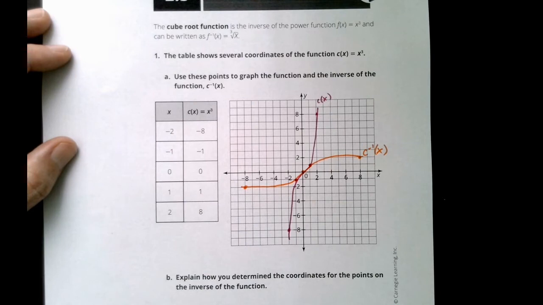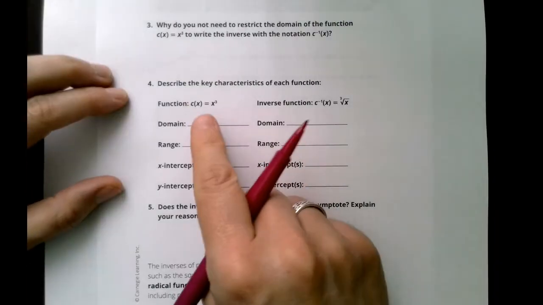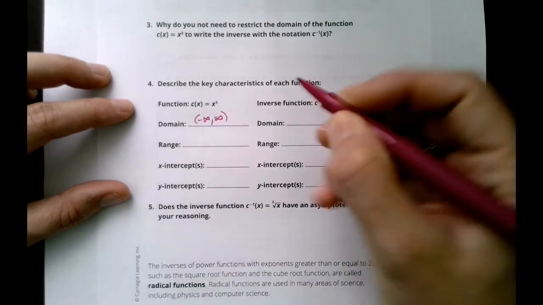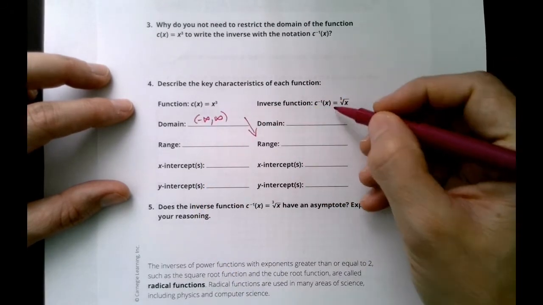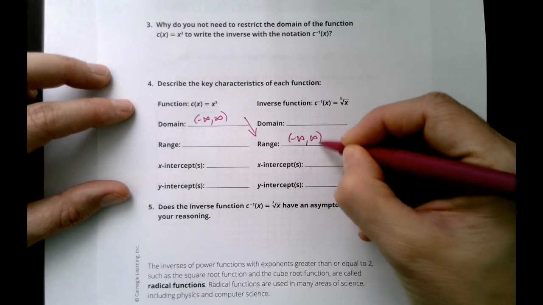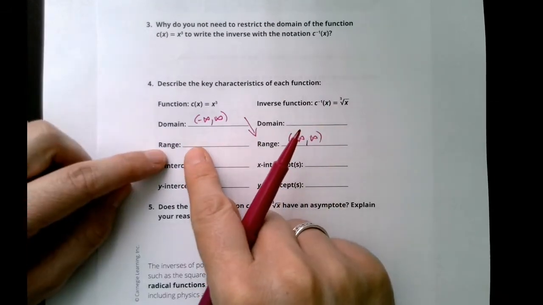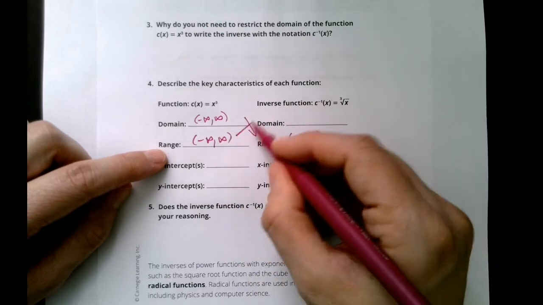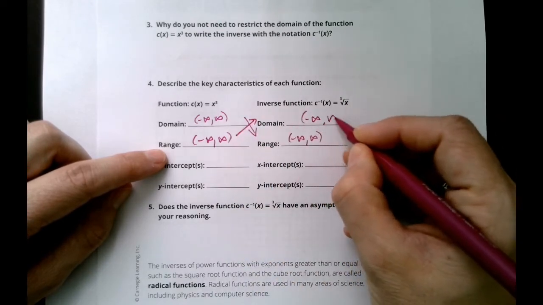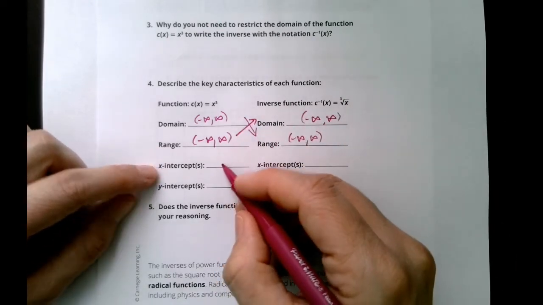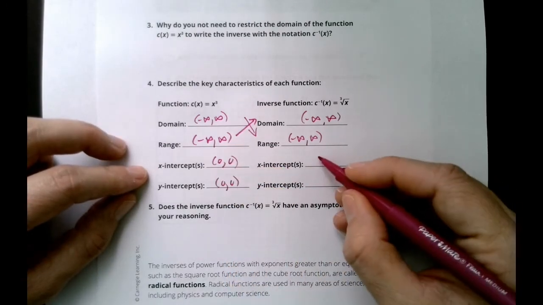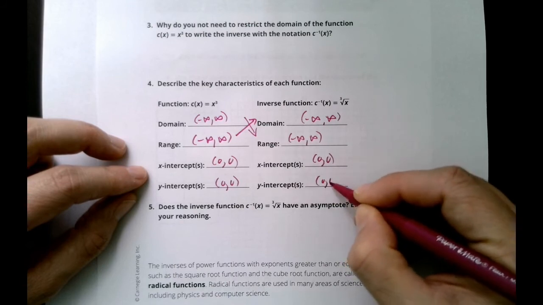Let's go ahead and look at their characteristics. The domain of the parent cubic was all real numbers, which means the range of the inverse is also all real numbers. The range of the parent cubic was all real numbers, which means its domain is all real numbers. It went through the origin, so both of its intercepts is the origin, and if I switch those, the same is true on the inverse.